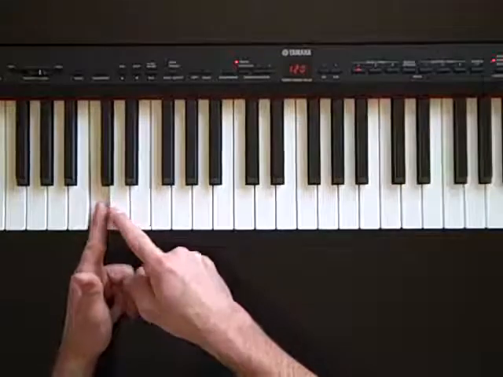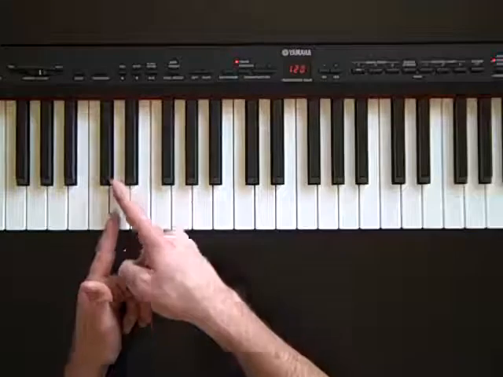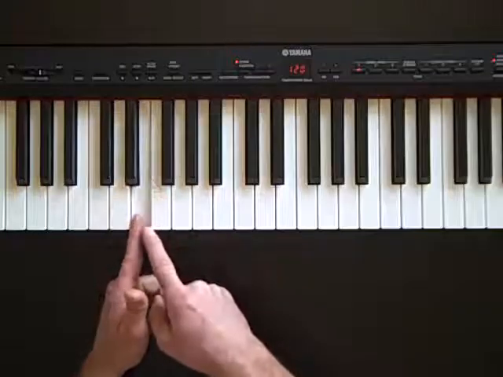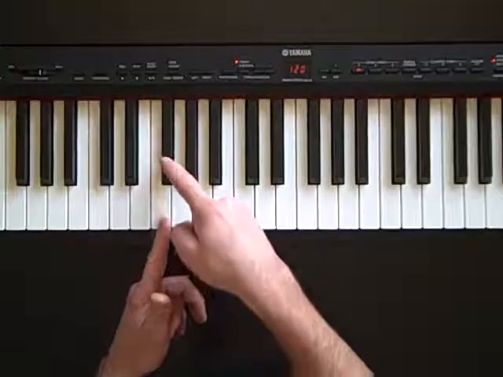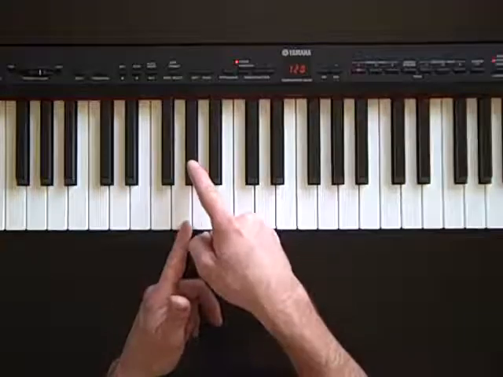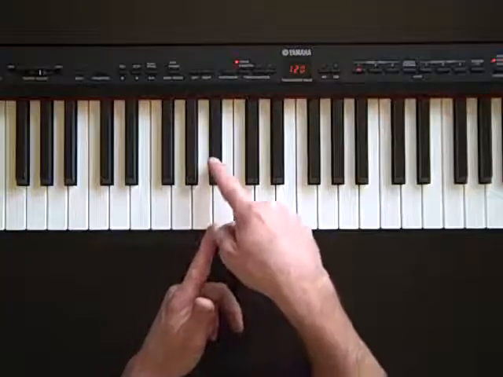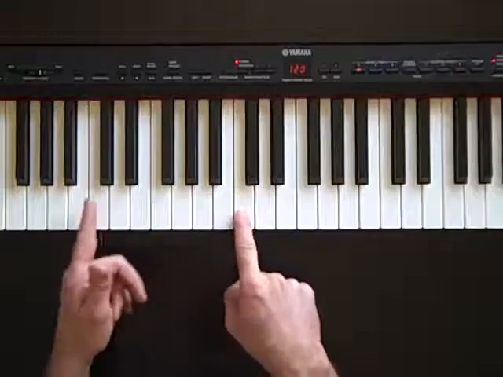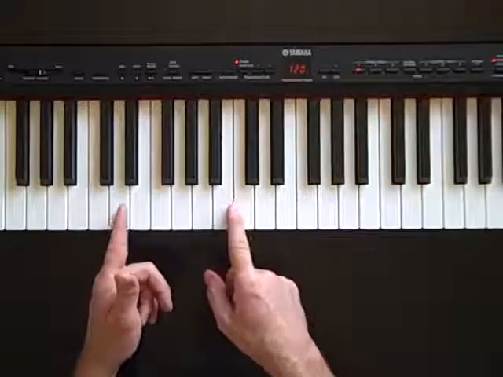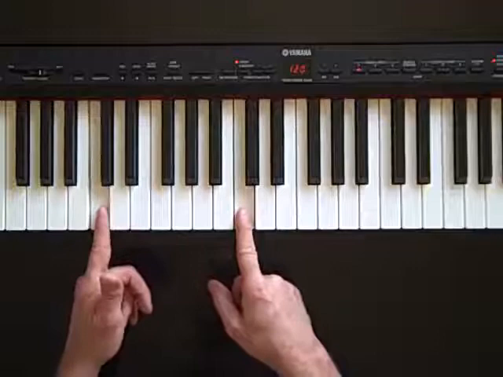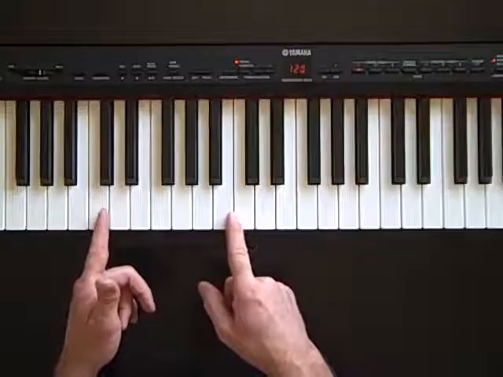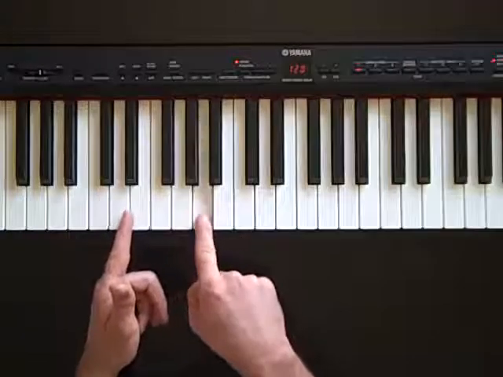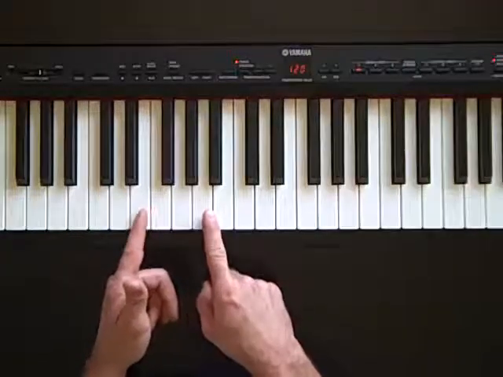So like here's the C. We're going to go up to C sharp, D, D sharp, E, F, F sharp, G, G sharp, A, A sharp, B, and back to C. Now remember, some of those could be flats depending on where we're playing in, but don't worry about that. So what we just did there was lay out the notes that each one of these keys represents.